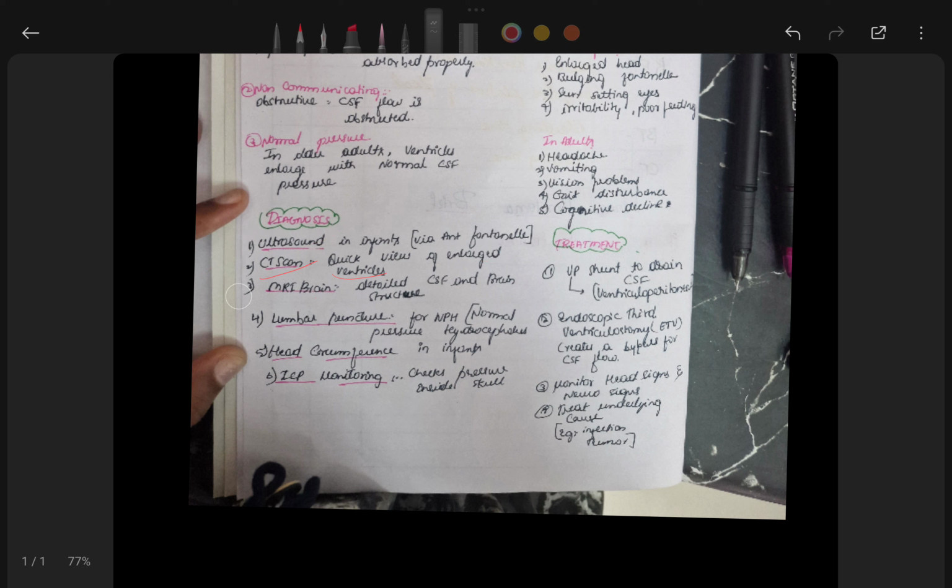And lumbar puncture for normal pressure hydrocephalus. And head circumference, which we see in infants with hydrocephalus, and intracranial pressure monitoring to check the pressure inside the skull. We will do all this to diagnose hydrocephalus.